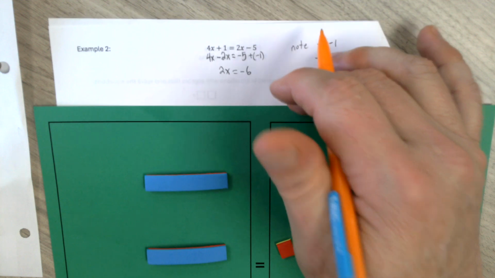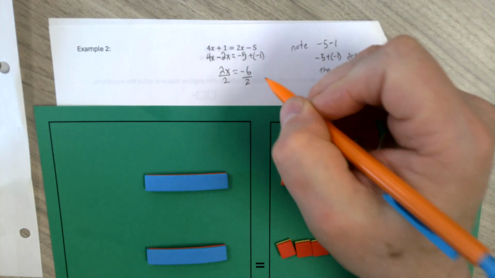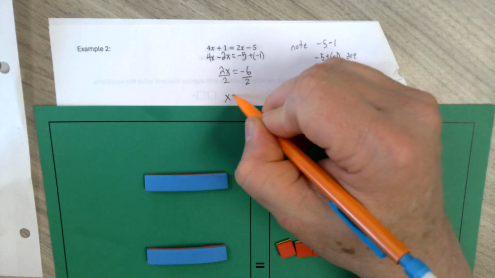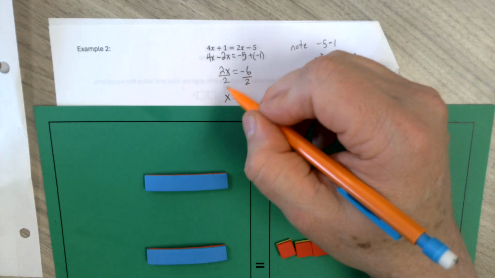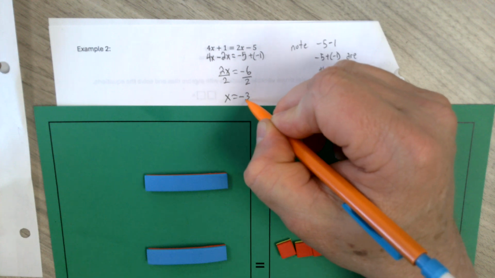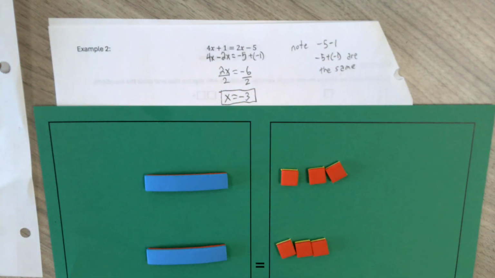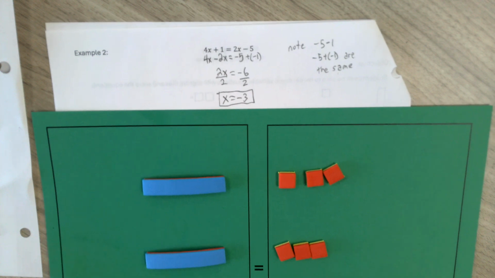Now how do I do that algebraically? Well, division, you always divide by whatever's in front of x. So 2 divided by 2 is just 1, so you're just left with an x. -6 divided by 2 is -3. And that winds up being your answer.